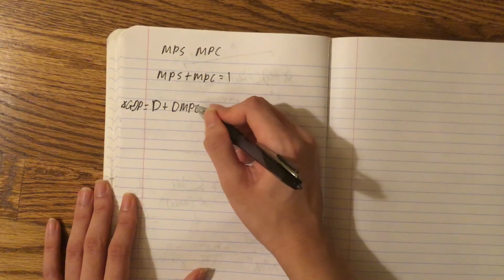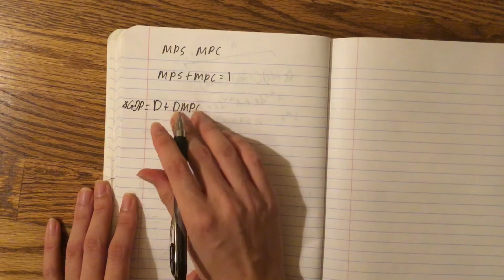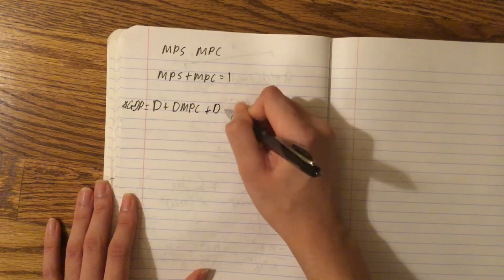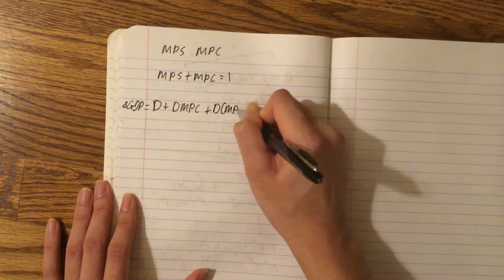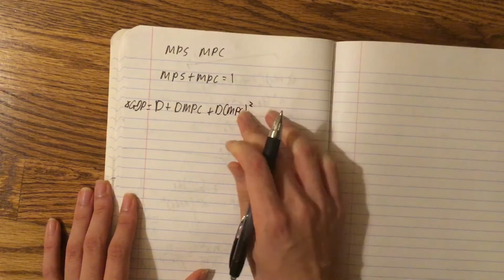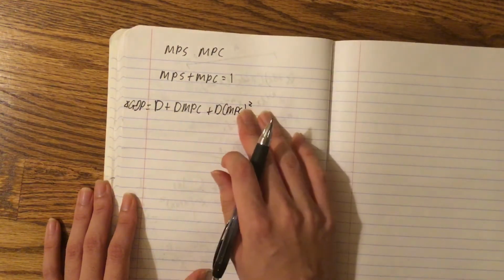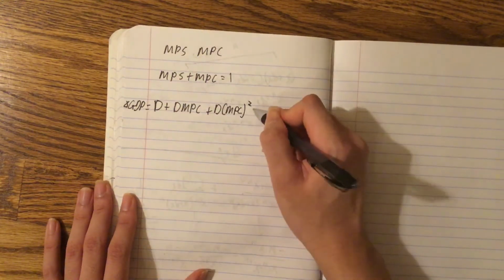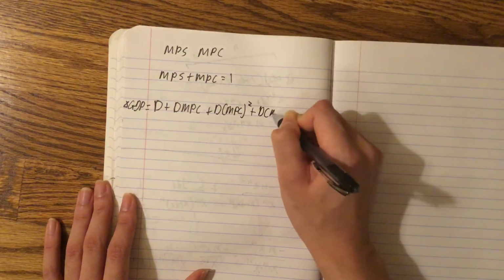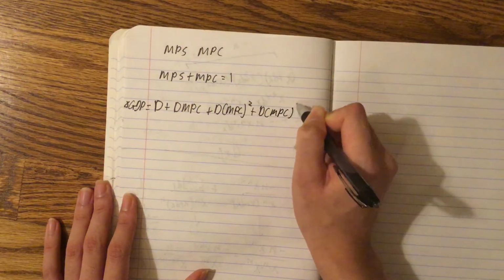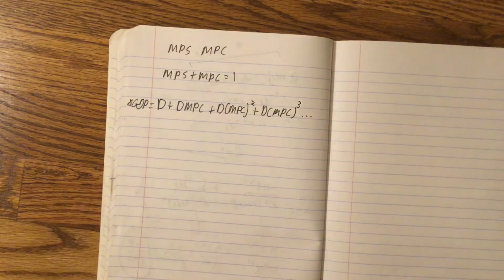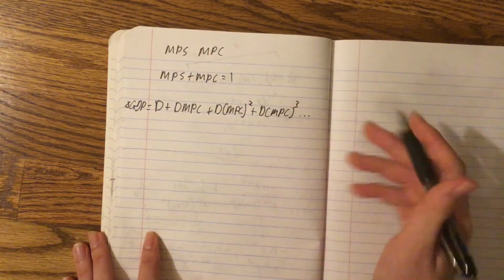And now there's D times MPC money lying around, and it's going to get spent again. But this time, remember, the people who are spending this money are also going to save a fraction of that money. Specifically, it's going to take a fraction of MPC multiplied by this. And then you can see that this just becomes this. All right, cubed. And then dot, dot, dot. And then the final term.